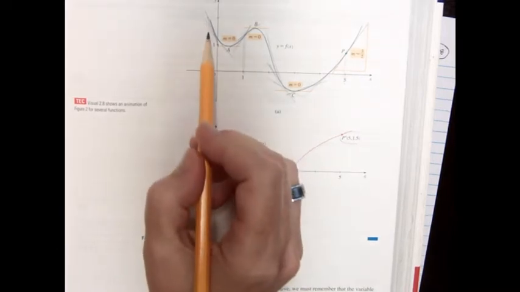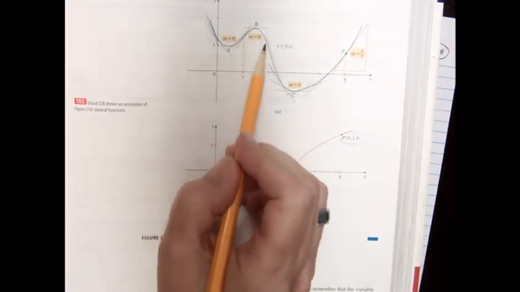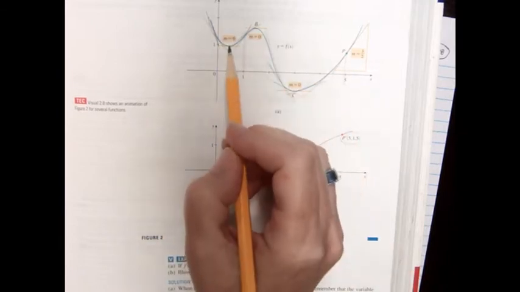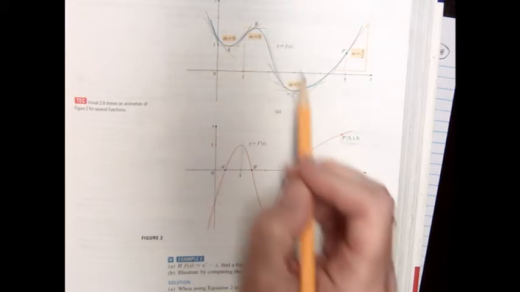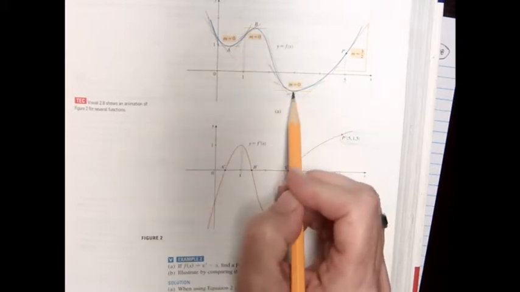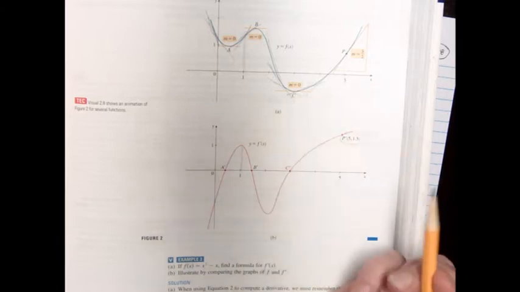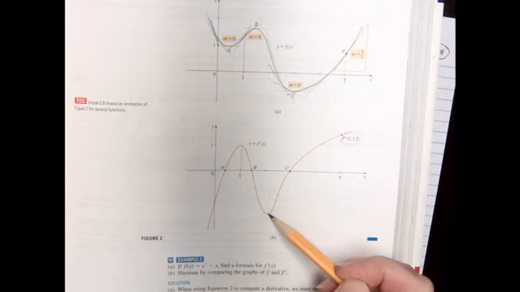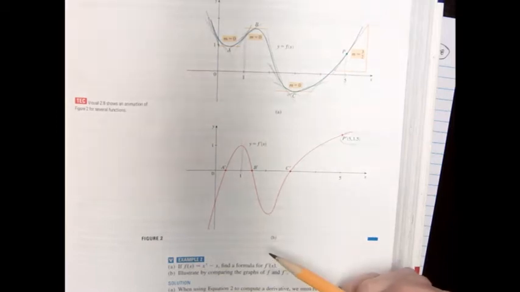Now there's some other things I want to point out about this graph. Again, the critical points are where you go from decreasing to increasing or increasing to decreasing. Notice I have a critical point here, and a critical point here. That's 3. Whenever you take the derivative, you're going to go 1 less than that. Our critical points in our new graph, here and here, are only 2. So that can be a self-check for you.